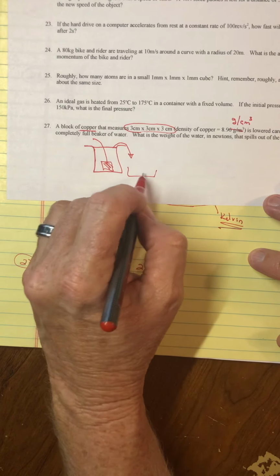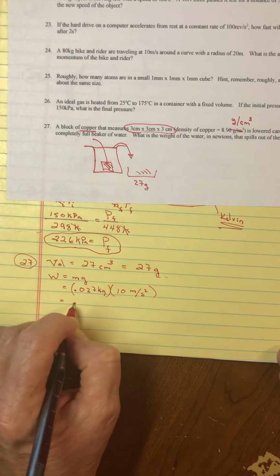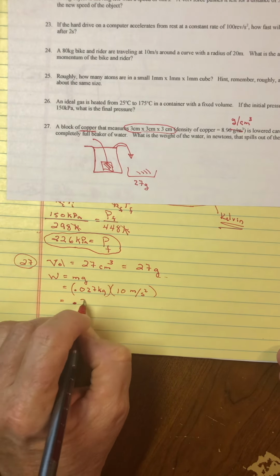So let me write the mass in kilograms and then multiply by the 10 meters per second squared, which makes the 0.27 when you multiply by 10, and that would be newtons. So 0.27 newtons would be the weight of the water that spilled out. So again, you don't need the density of the copper.